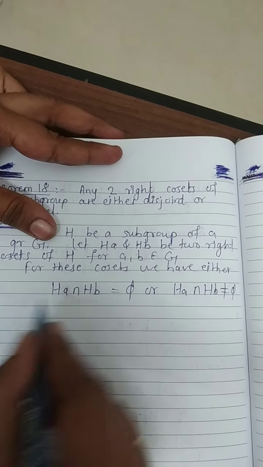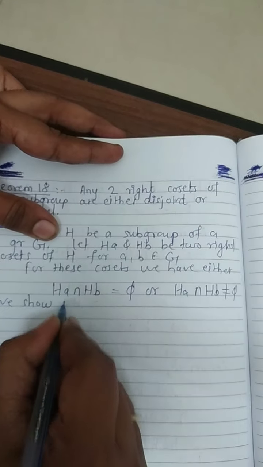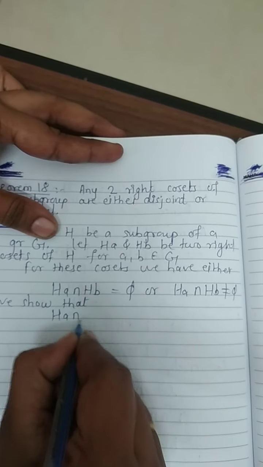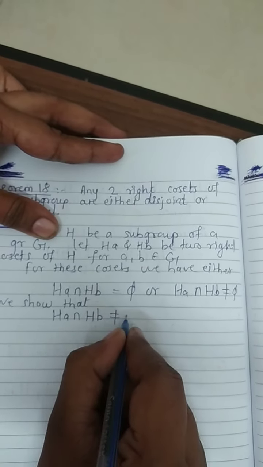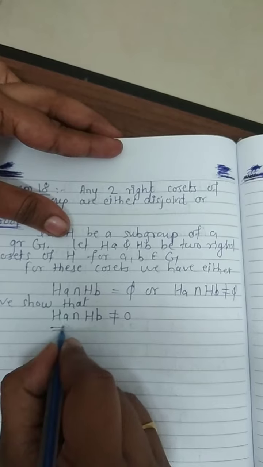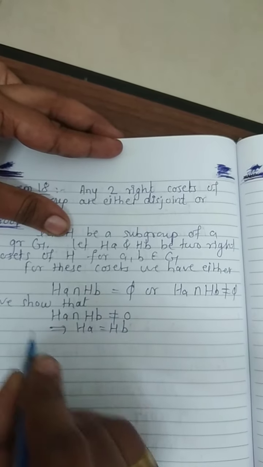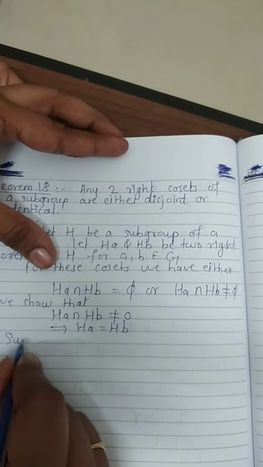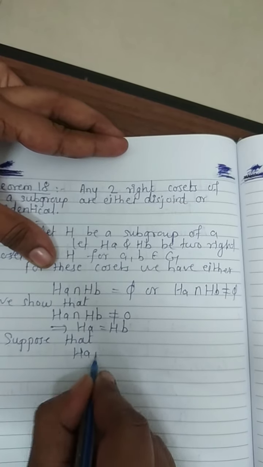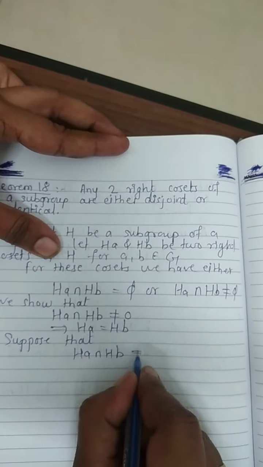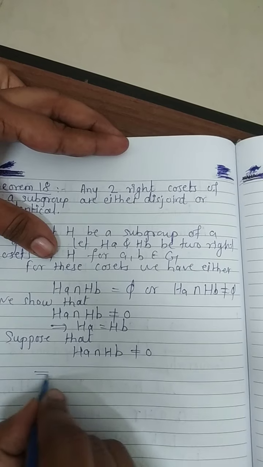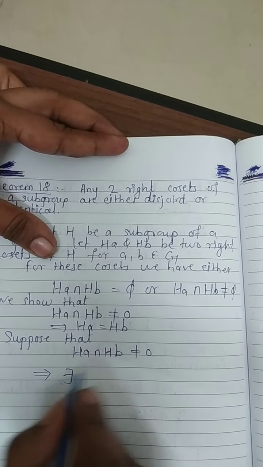What we have to show is that HA intersection HB is not equal to empty implies HA is equal to HB. Suppose that the intersection of these two right cosets is not empty. This implies there exists; this is the sign of there exists.